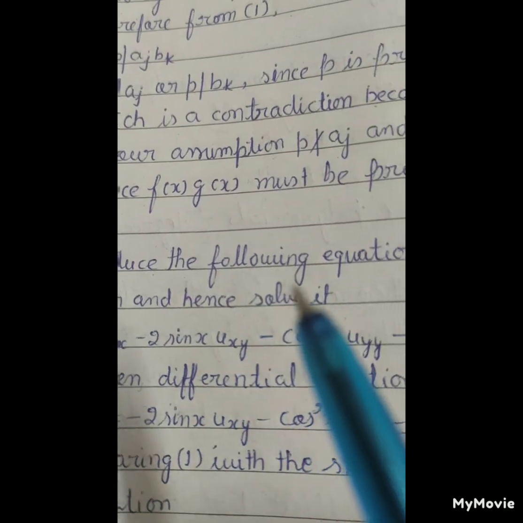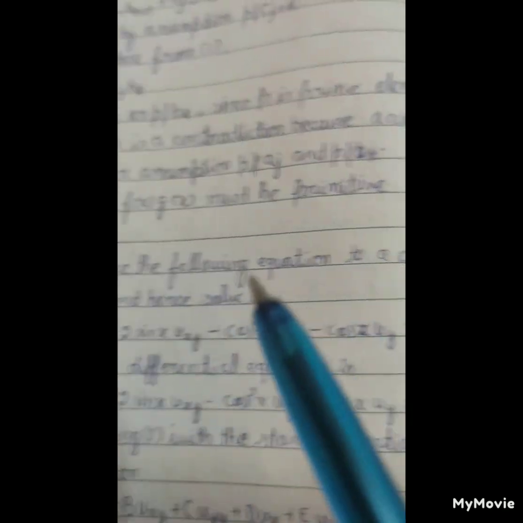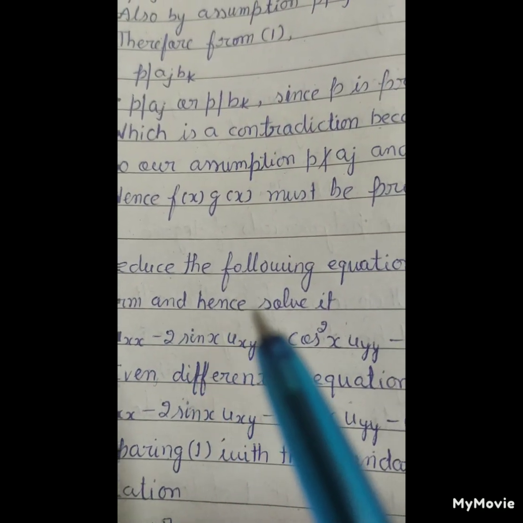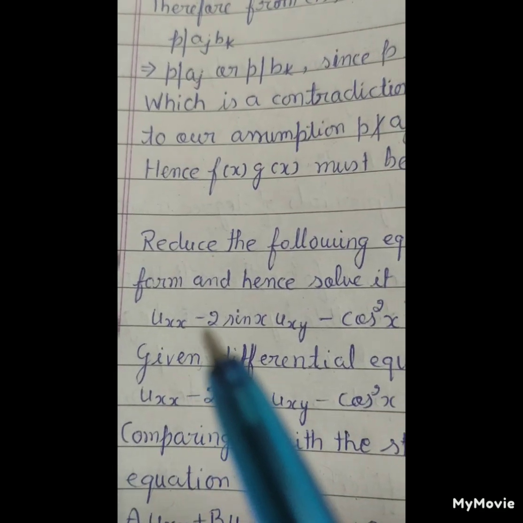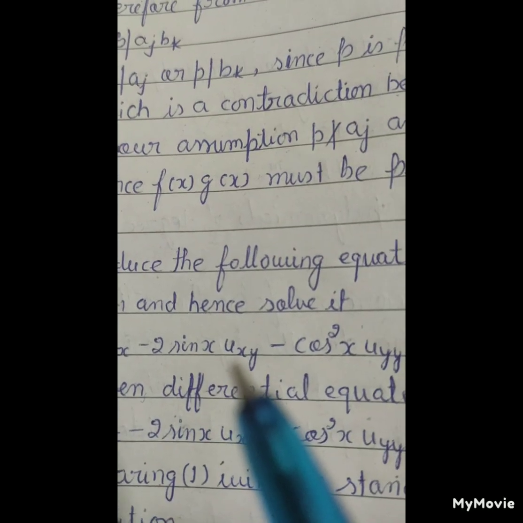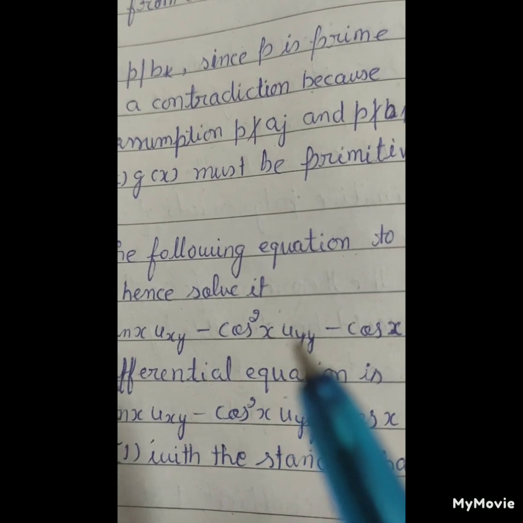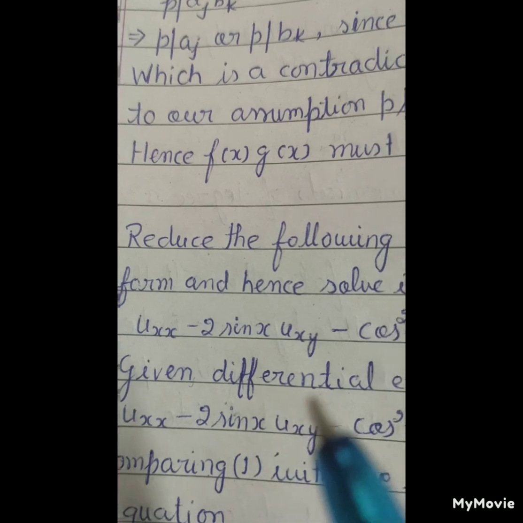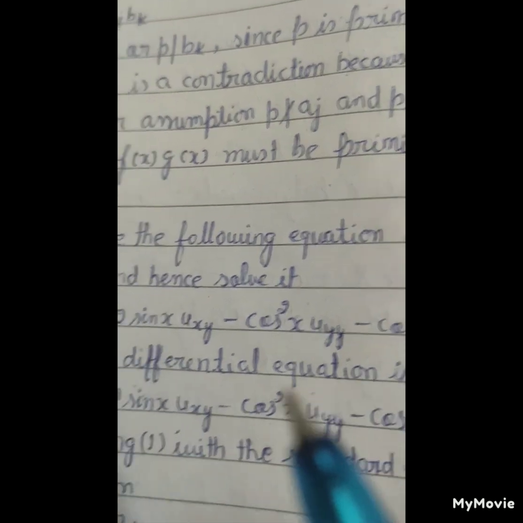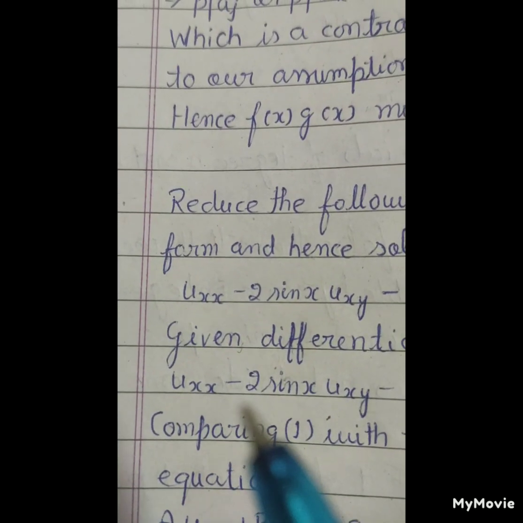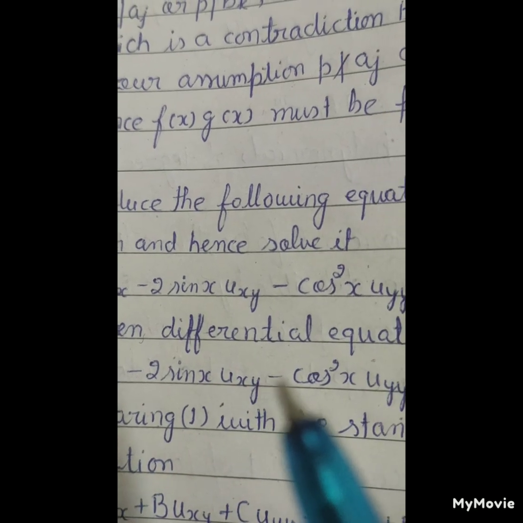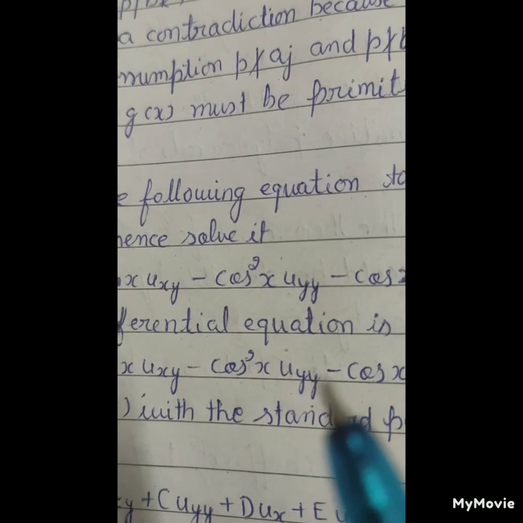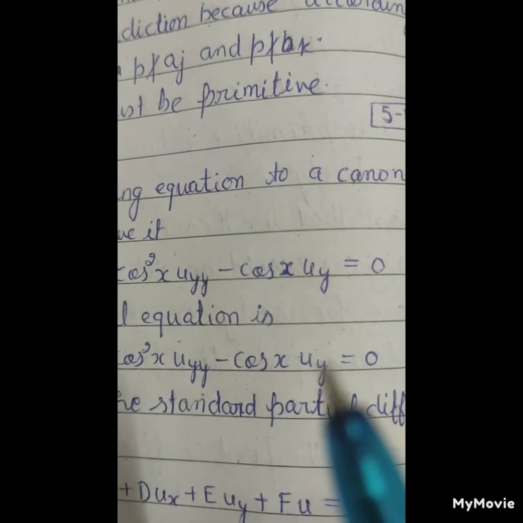Example: reduce the following equation to a canonical form and hence solve it. u_xx - 2 sin x u_xy - cos²x u_yy - cos x u_y = 0. Solution. The given differential equation is u_xx - 2 sin x u_xy - cos²x u_yy - cos x u_y = 0. Equation 1.